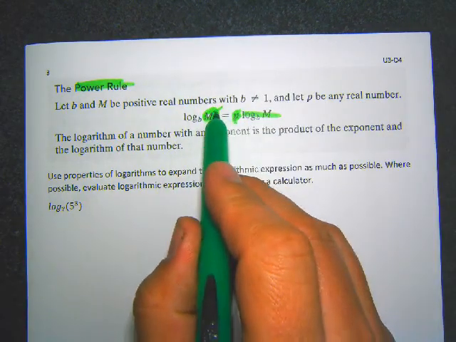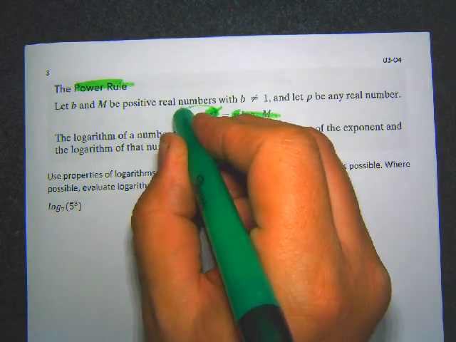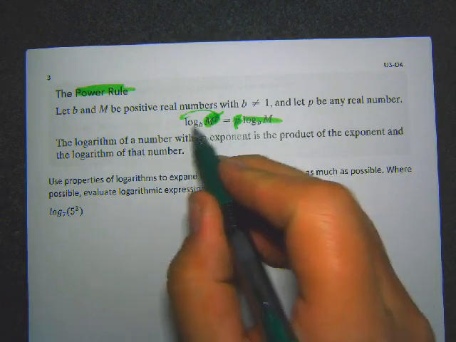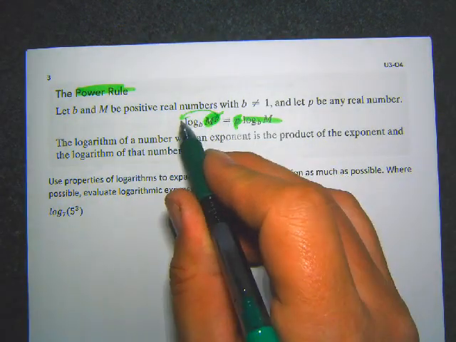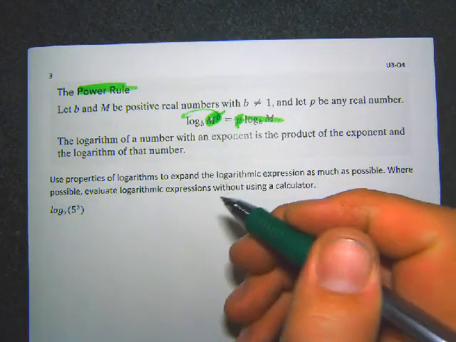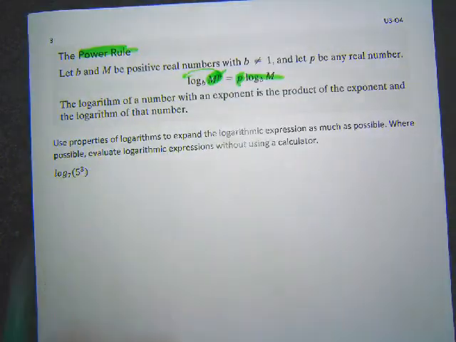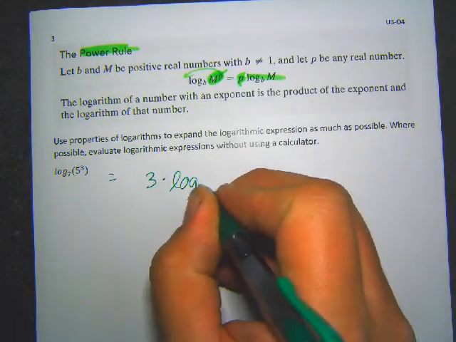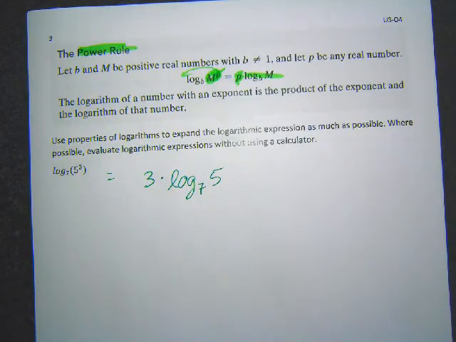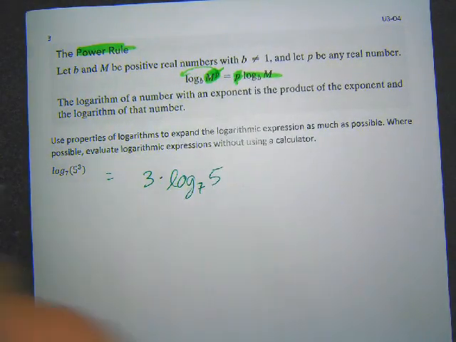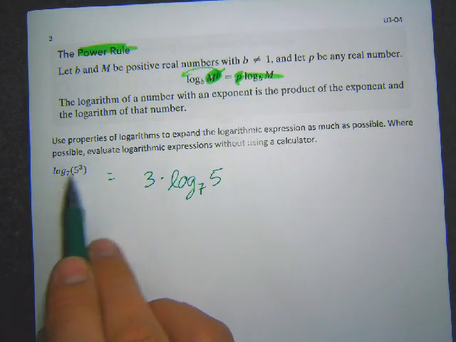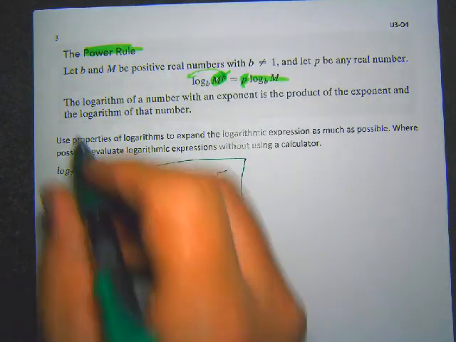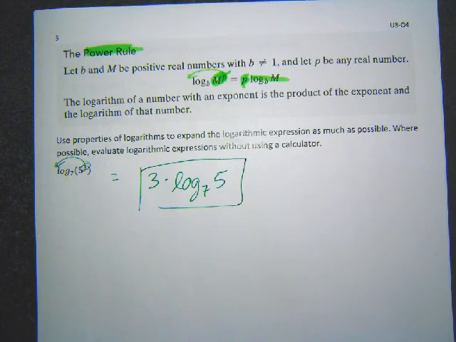So we took this power and basically pulled it outside, put it out front. That's how this one works. So having log of something to a power, well, instead of doing that, you just pull the power and put it out front, and that gives you the same answer. For example, we have log base 7 of 5 to the third. Well, the power rule turns this into 3 times log base 7 of 5. So now you just do log base 7 of 5, get that answer, multiply that by 3, and you get the same answer as if you did this log right here. That's what this tells us. So the power rule lets us take the power and pull it out front. That's what the power rule does.